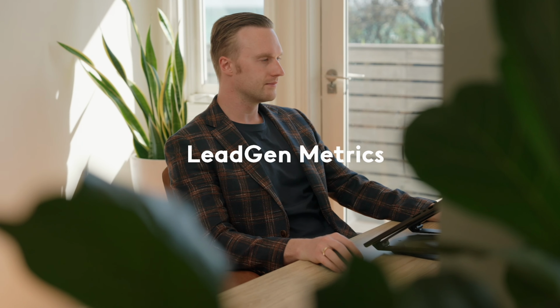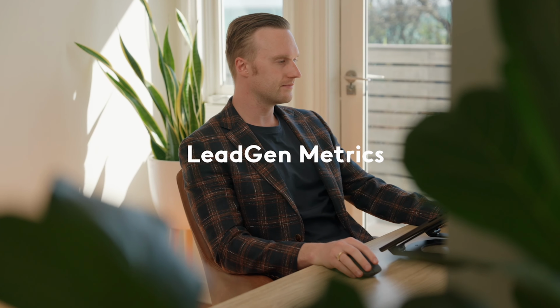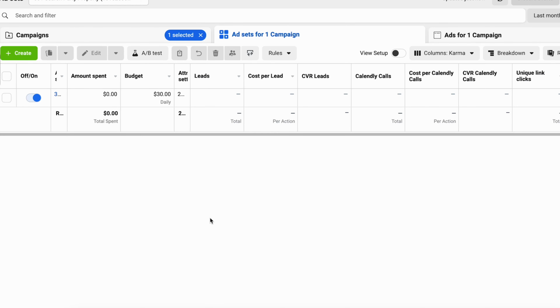Let's jump into a lead generation campaign as well. For the sake of the example, I've also selected an ad set in an ad account that is currently running, but the ad set isn't running, just for helping you set up the columns. And again, here the same principle. You want to look at the most important metrics first when it comes down to managing and optimizing a lead generation campaign. You want to look at leads.